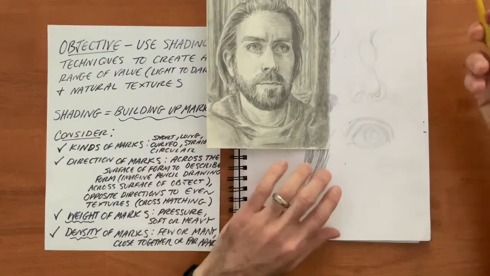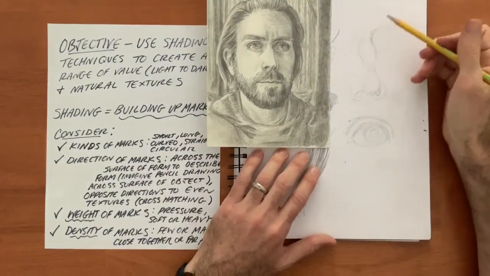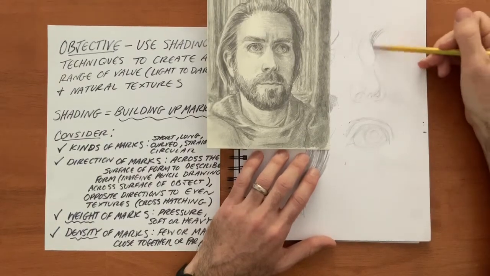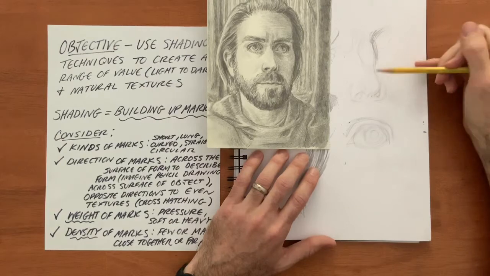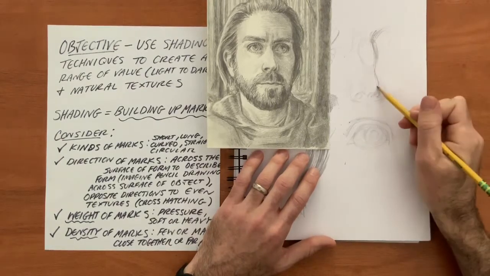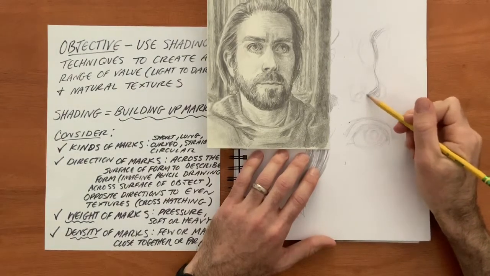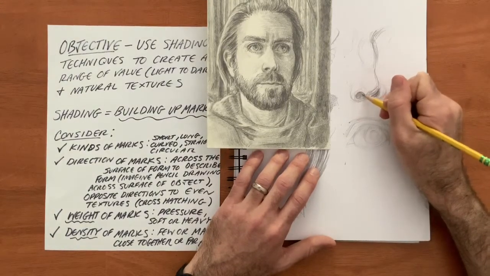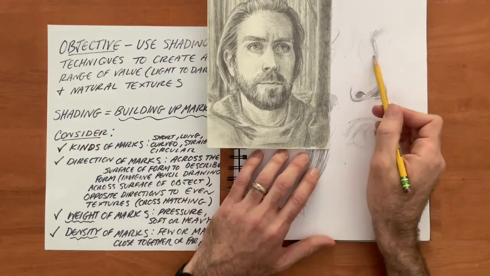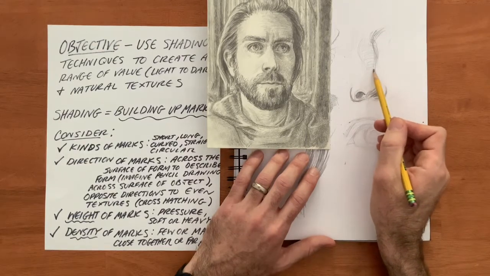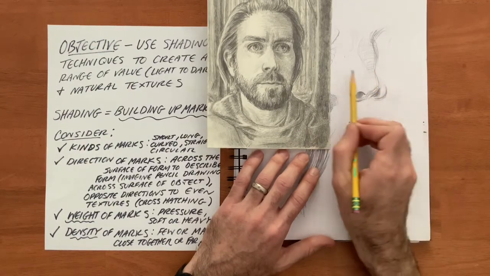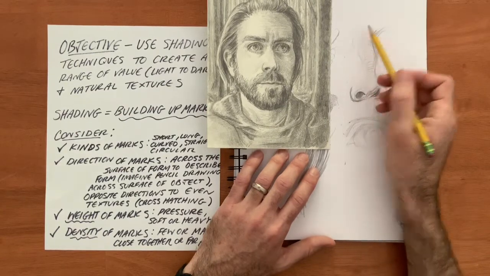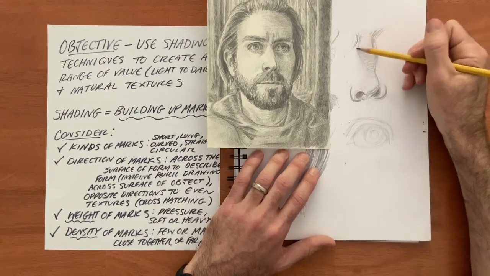Okay, so I'm going to demonstrate this nose really quick. And so I'm going to bring a little line. Again, I'm thinking about the direction of the form. Lines going across the form. Across the bridge of the nose. I'm assuming that light is coming from this way, so the top part of the nose is falling into a little bit of shadow inside of the eye.